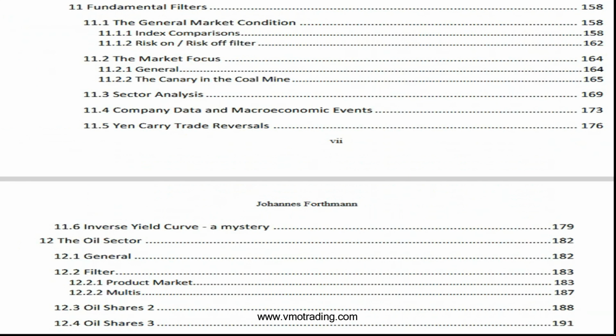The second part of the book deals with fundamental filters, which are incorporated graphically and can play an important role. Important marginal factors are explained here, which can provide clues when a change in market direction is imminent in certain key zones.